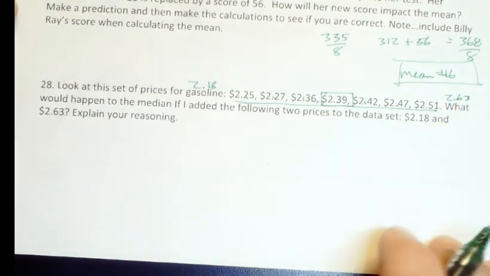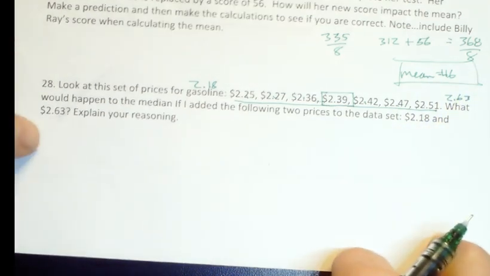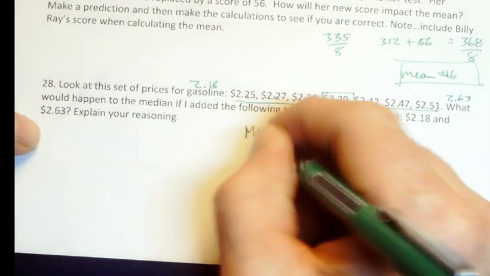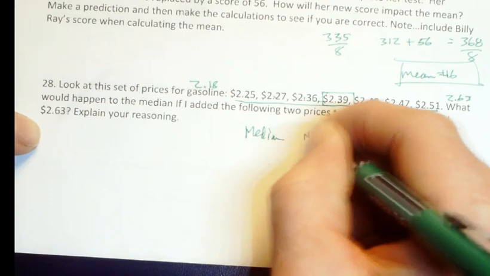Is our median going to change? No, we added one score below the median and one above the median. The median is not going to change. No change. And we'll stop there.